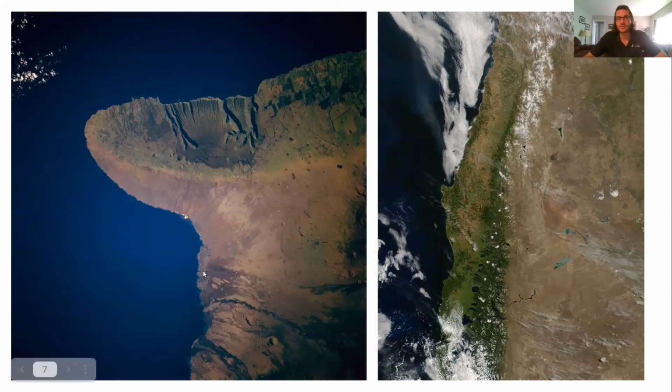So on the picture on the left, this is Hawaii. And then on the picture on the right, you have Chile on the left and Argentina on the right in South America. But either way, you'll notice that in the picture on the left in Hawaii, the top portion is green and the bottom portion is brown. And in the right picture, the left portion is green, and you can see that desert habitat on the right where it's brown. But that line that breaks those two areas in both pictures is a mountain range.